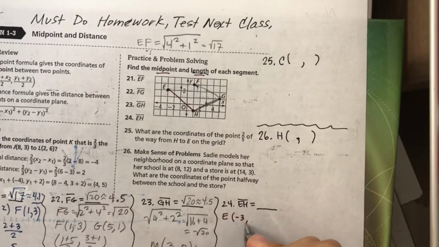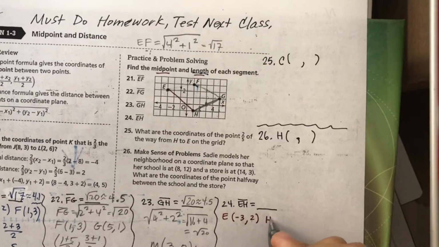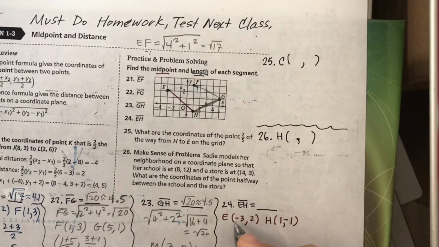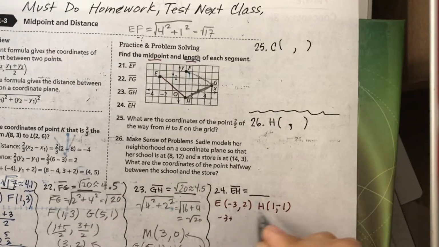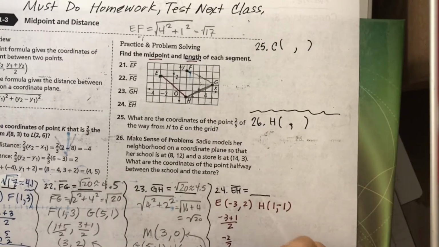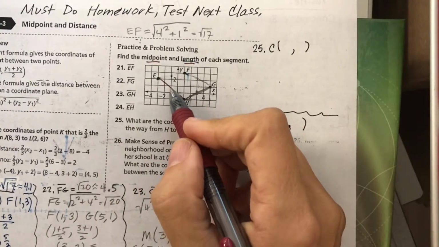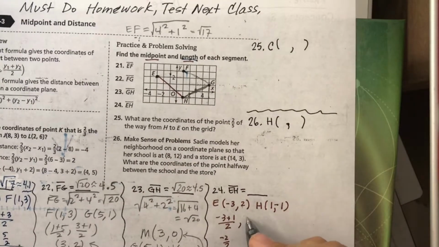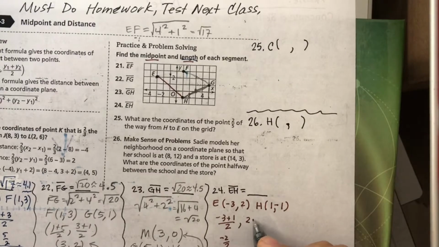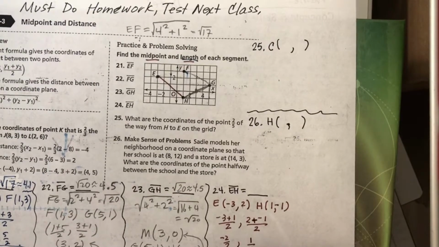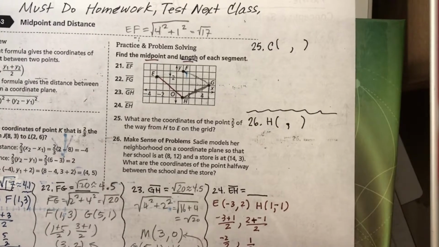E was (-3, 2). H is (1, -1). So to find the midpoint, we add the two x values and divide by 2. I get -1. Okay, and that was my hunch, -1. Now I'm going to do the same thing again, add the two y values, 2 plus -1, and divide by 2, 1/2. Oh, cool. So guessing did work.